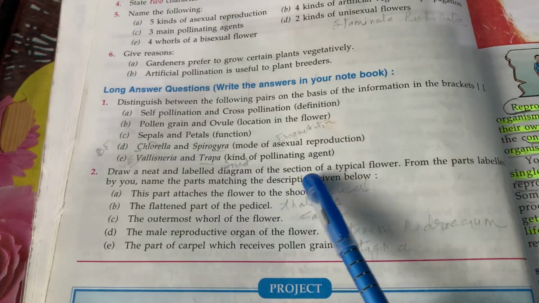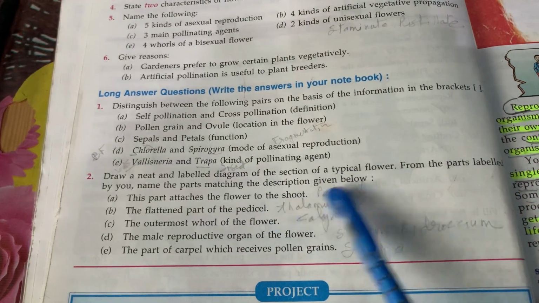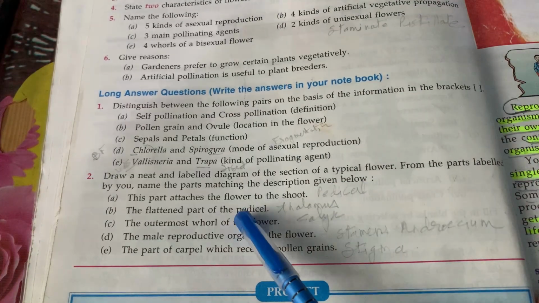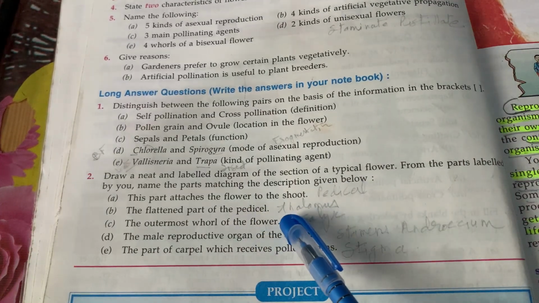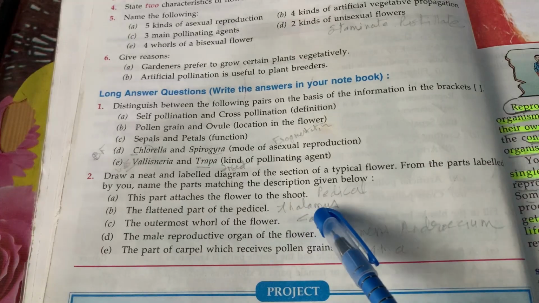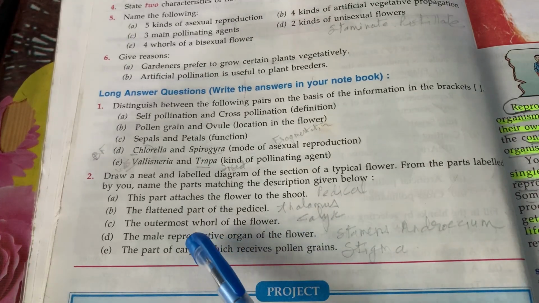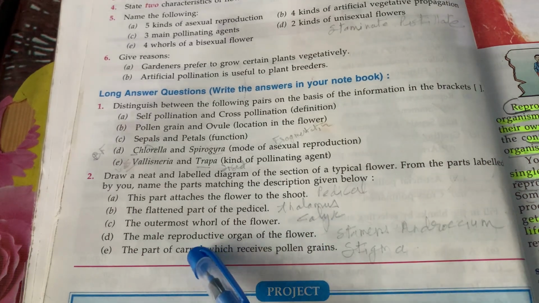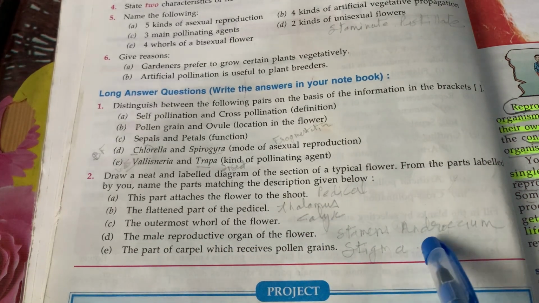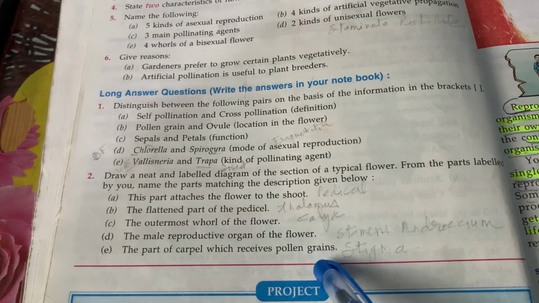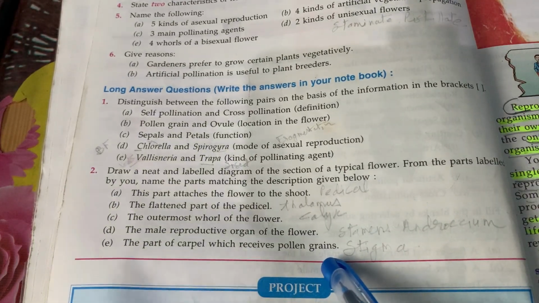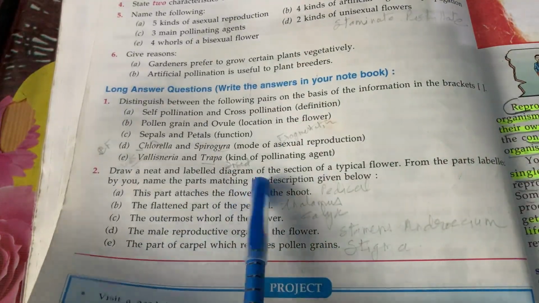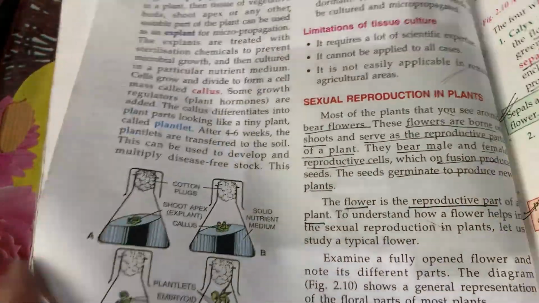Draw a neat and labeled diagram of the flower showing the parts. See, the part that attaches the flower to the shoot is the pedicel. The flattened part of the pedicel from where all the floral whorls arise is the thalamus. The outermost whorl is the calyx, the sepals. The male reproductive organ is the stamens. The part of the pistil which receives pollen grain is the stigma. And you just draw a neat and labeled diagram.